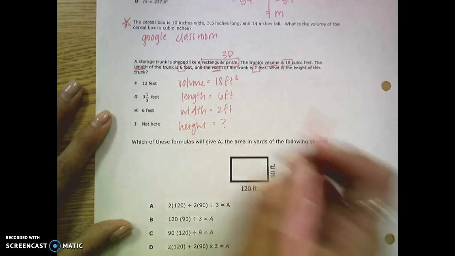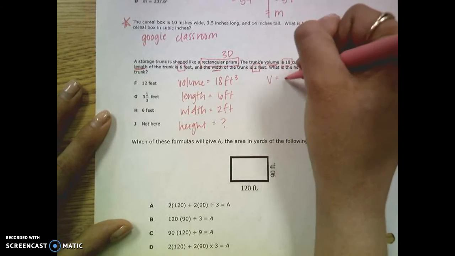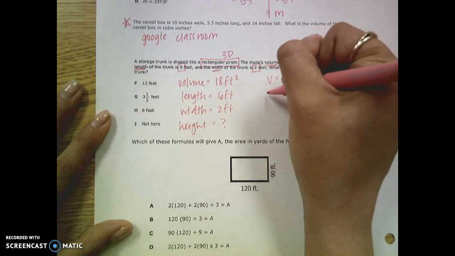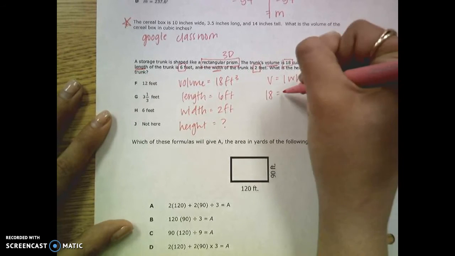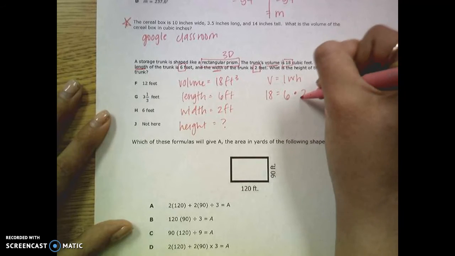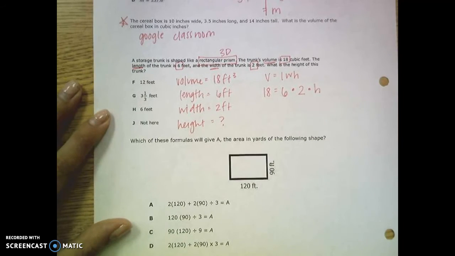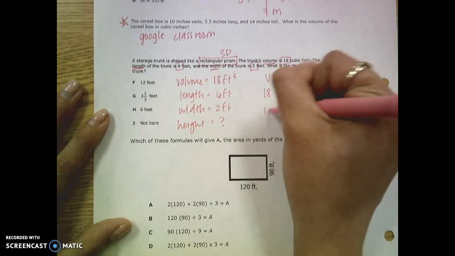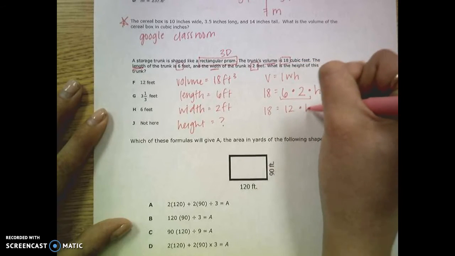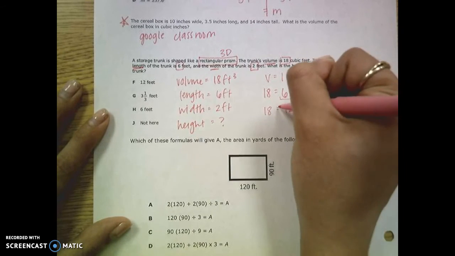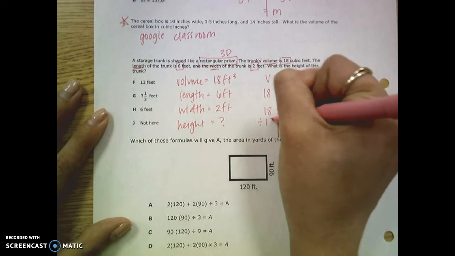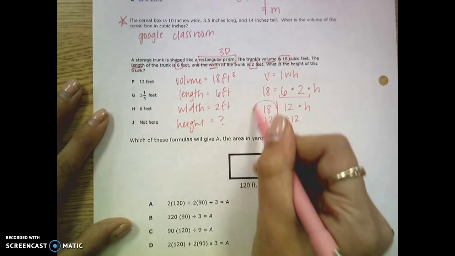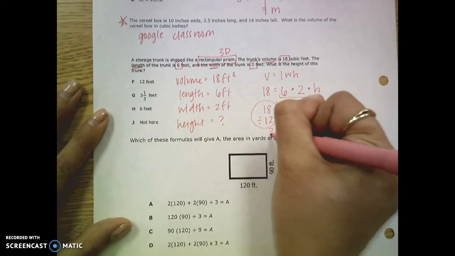Back to our problem, we have our volume equals length times width times height. I know my volume was 18 feet cubed, so instead of V, now I'm writing 18. My length was 6, my width was 2, and my height, I don't know. I can multiply 6 times 2 just like a regular number, so I could say, okay, 18 equals 12 times H. And I'm solving with a one-step equation, just like we did above. And you're finding, okay, 18 divided by 2 would equal what?